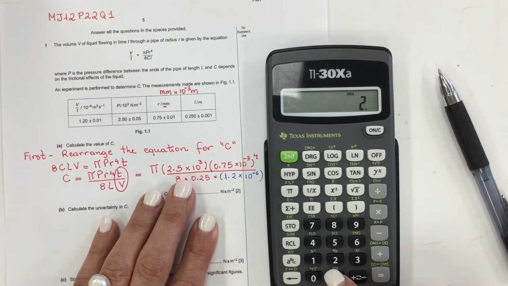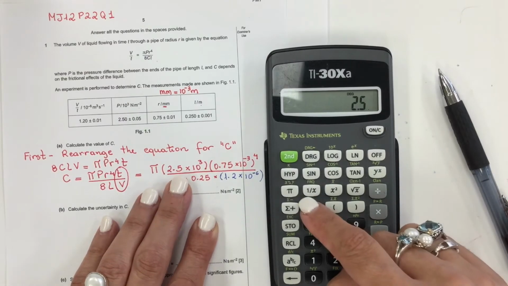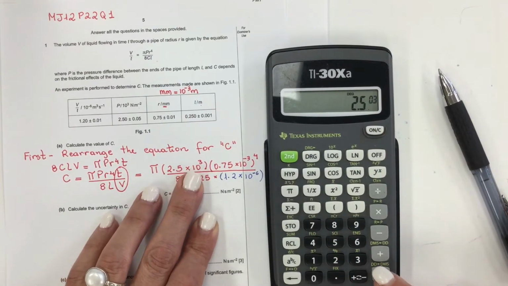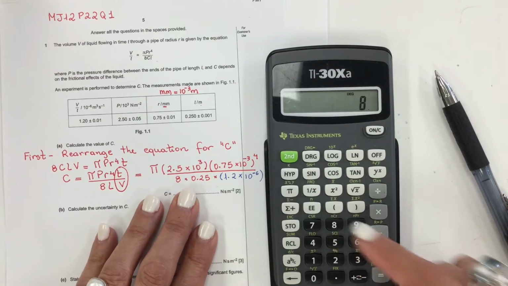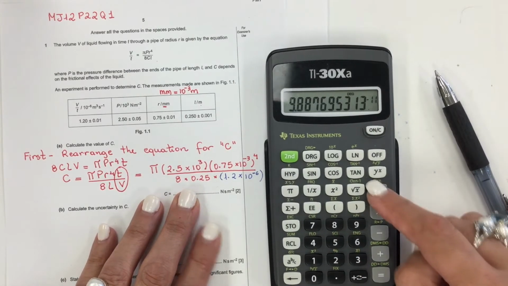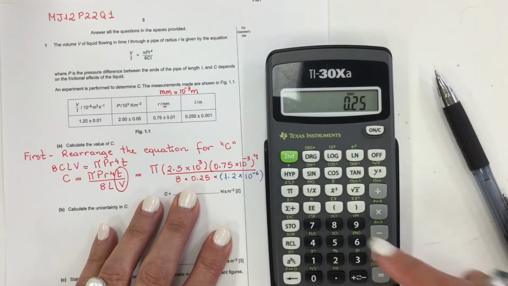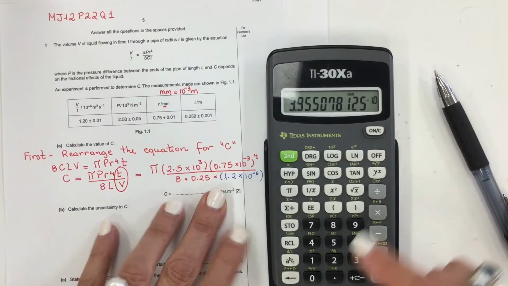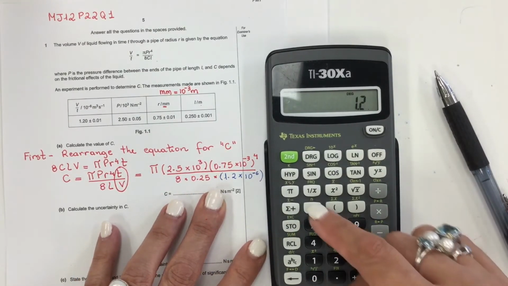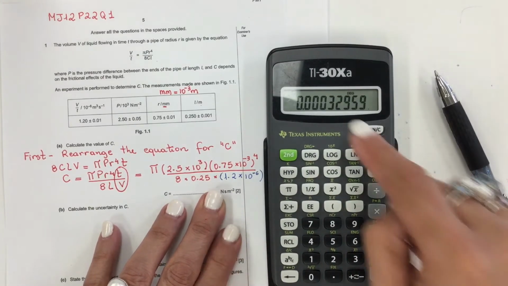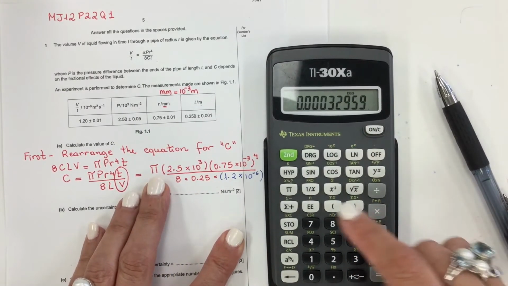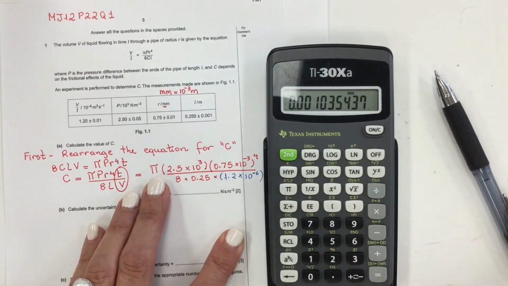Times 2.5 EE 3, equal, divided by 8, equal, divided by 0.25, equal, divided by 1.2 EE negative 6, equal, and the result I need to multiply by pi, equal.